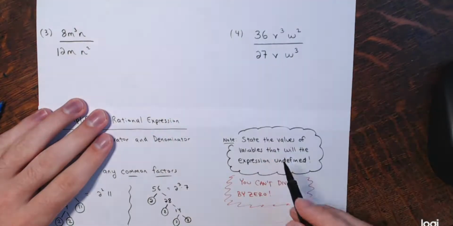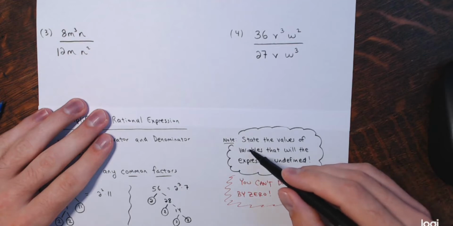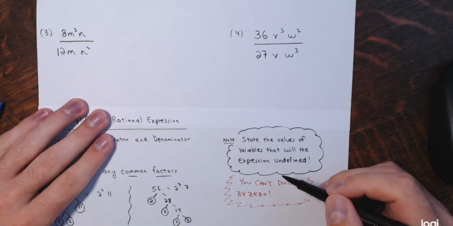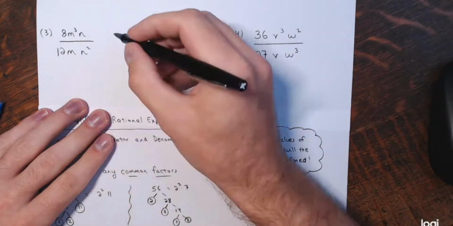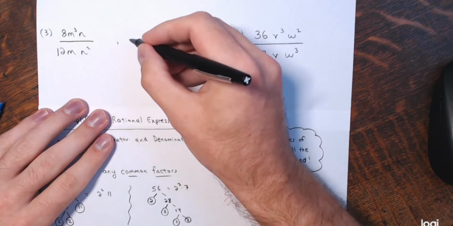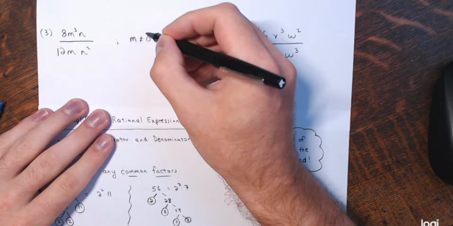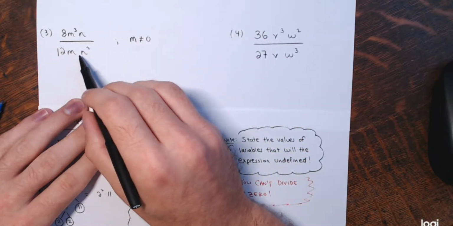So remember I mentioned off to the side, I'm going to list the values of the variables that you can't use. What makes the denominator 0? So off to the side here, I'm just going to put down that m can't be 0, because if m were 0, you'd have 12 times 0 times n squared. You'd have 0 in the denominator.